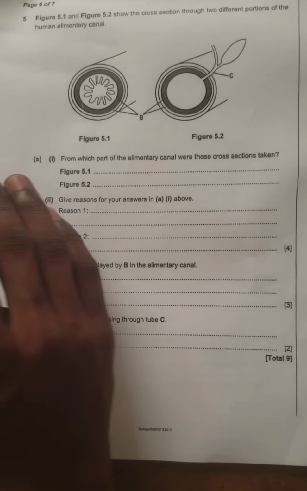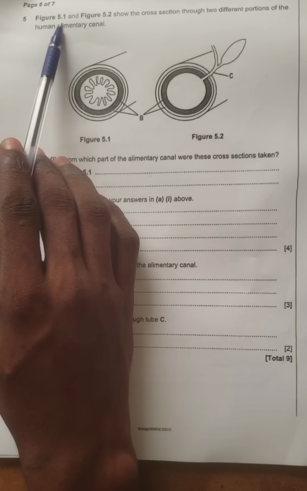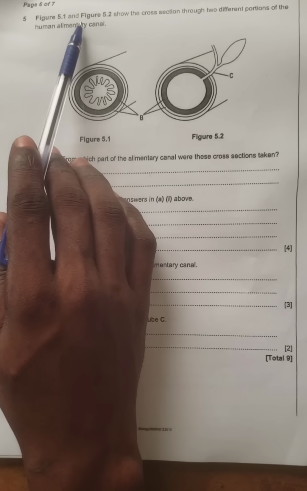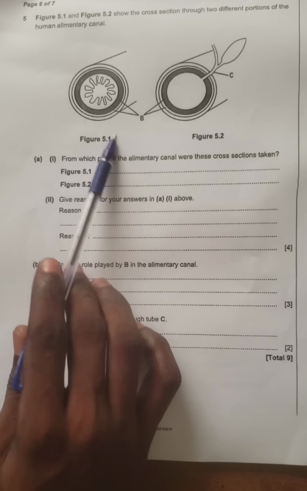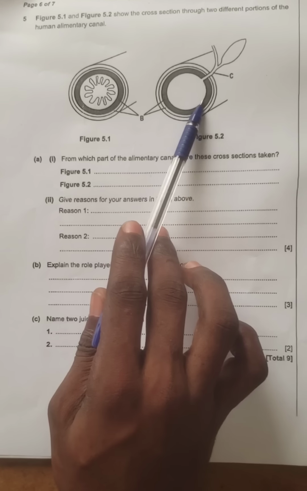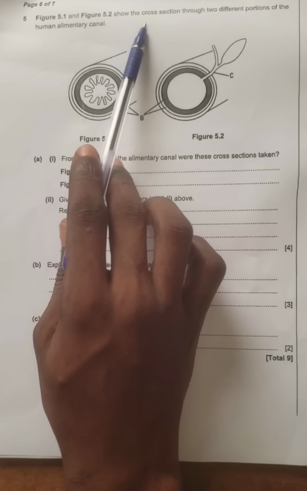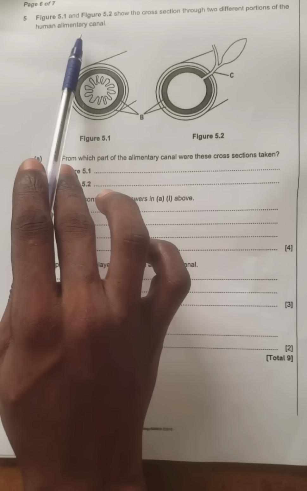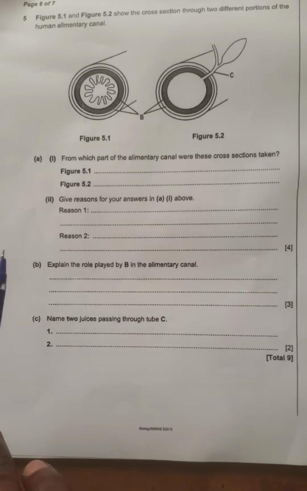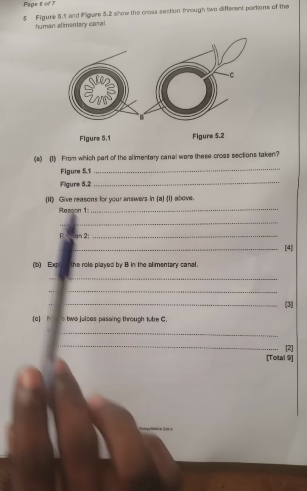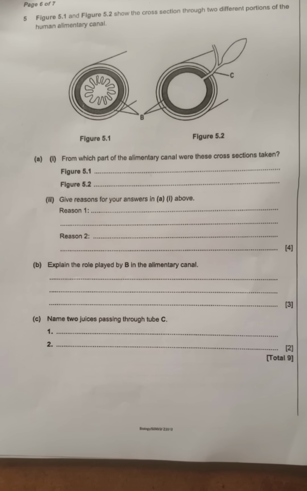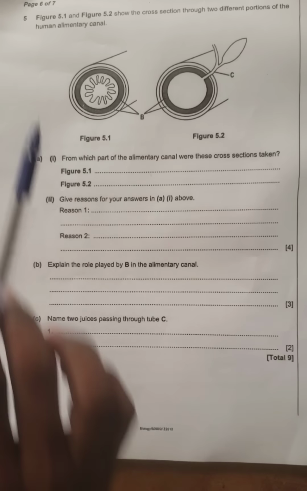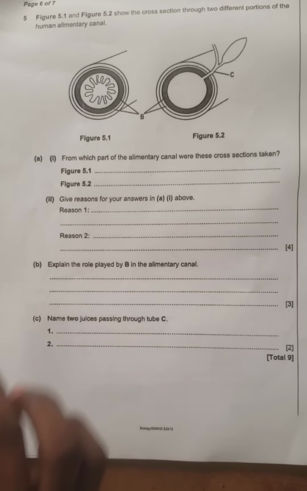The question says figure 5.1 and figure 5.2. So this is figure 5.1 here, and this is figure 5.2. So we have two figures. Show the cross section through two different portions of the human alimentary canal. So these two figures show portions, okay, meaning they took portions of the what? Of the human alimentary canal.